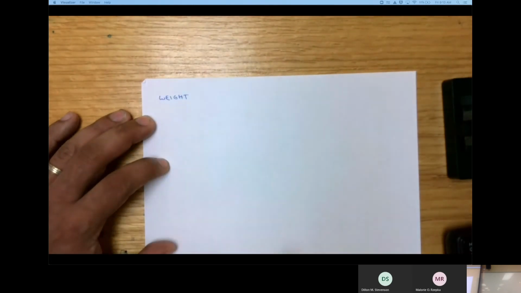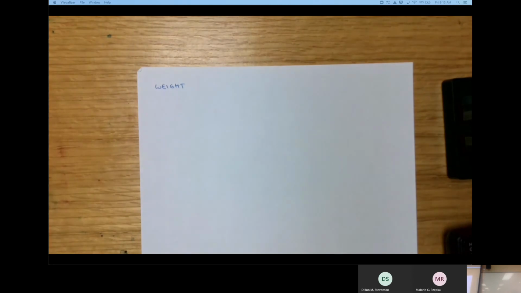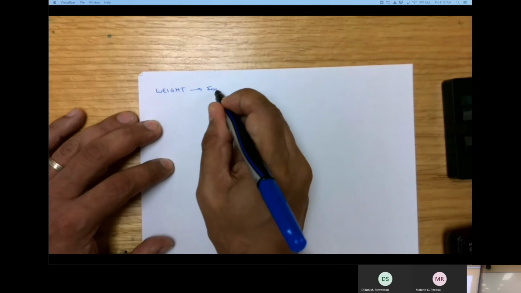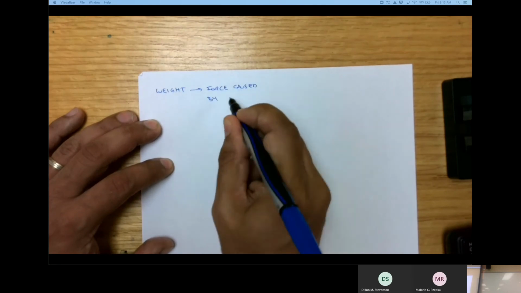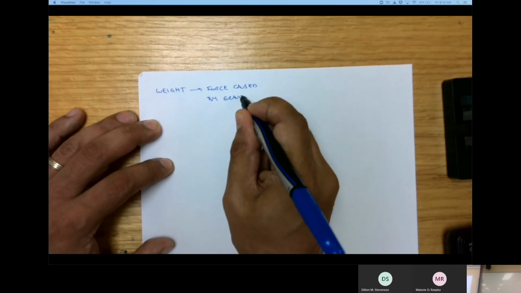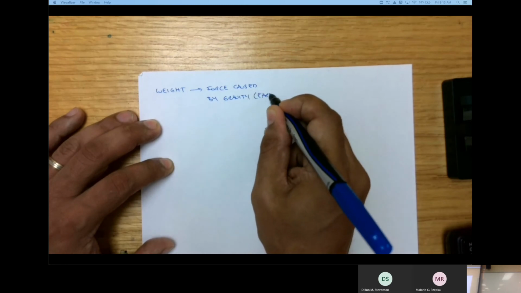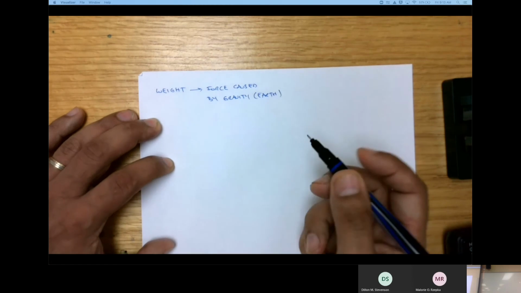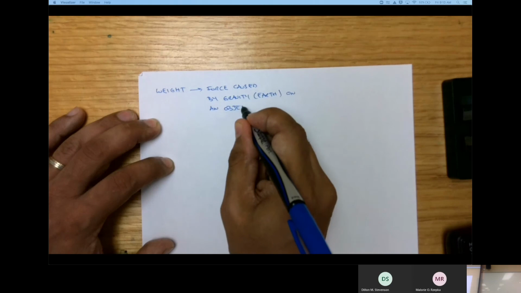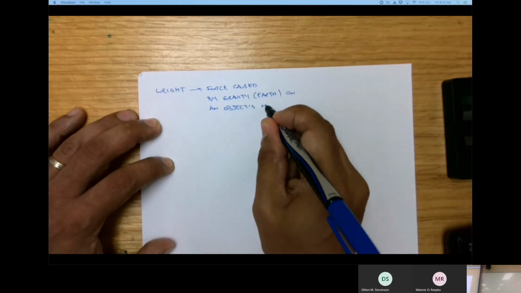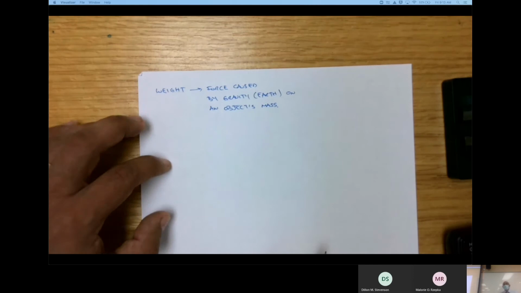Weight is a specific kind of force, and the weight is the force caused by gravity, in our case by Earth, on a mass, on an object. That's a very common kind of force, and we're going to be using weights a lot.